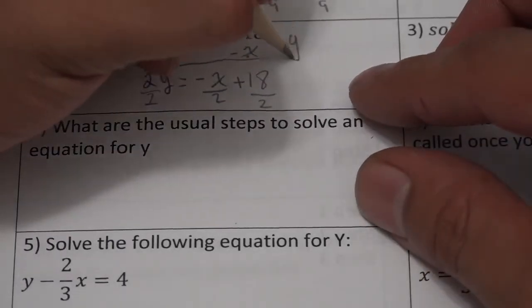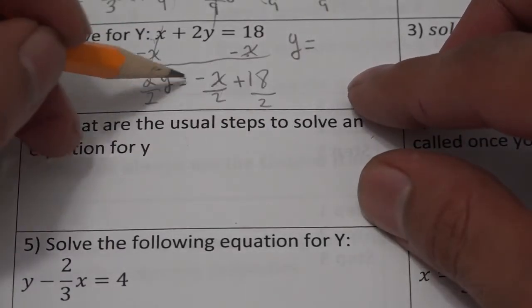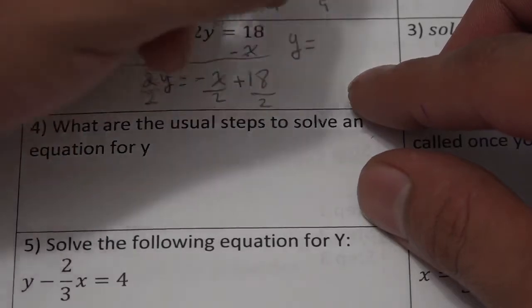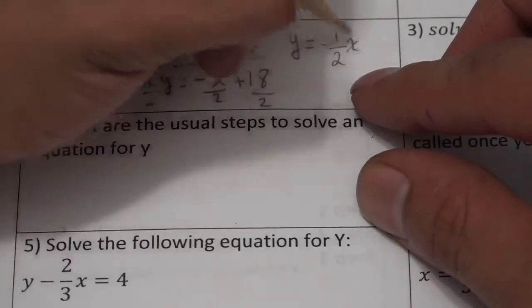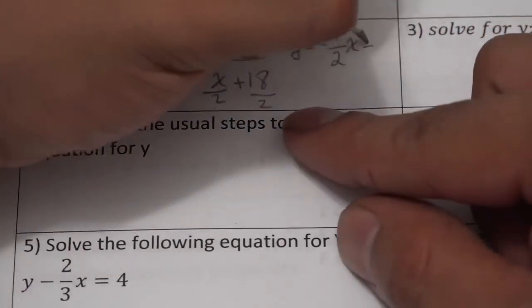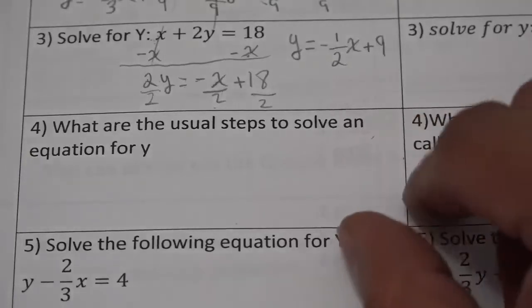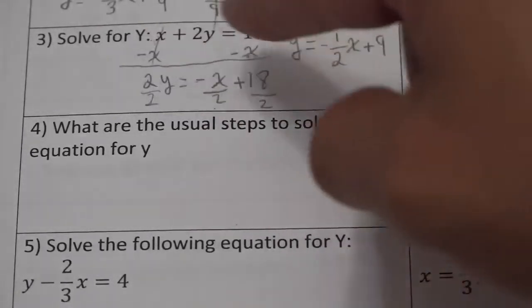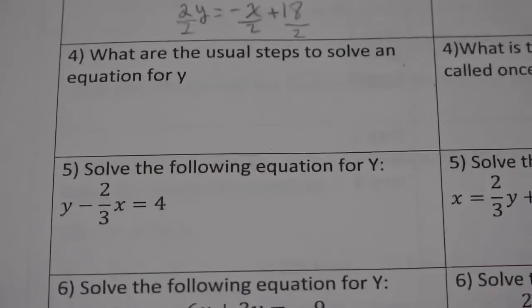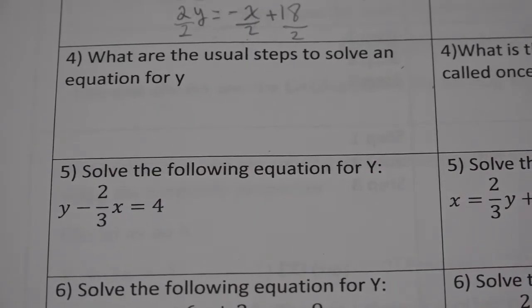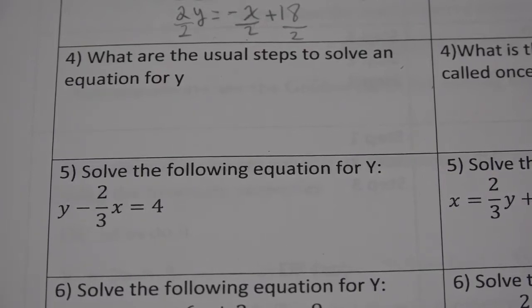So your new equation is y equals, okay, negative x over 2 is the same thing as saying negative 1 over 2 x. 18 divided by 2 is 9. That's how you do it. Now, if you want to continue using the method that I just showed you, that's fine with me, okay? All right, what are the usual steps to solve an equation for y? I told you, get rid of the loose number, get rid of the x term, and divide by the number on the y. Or use the multiplicative inverse if the number multiplying the y is a fraction.